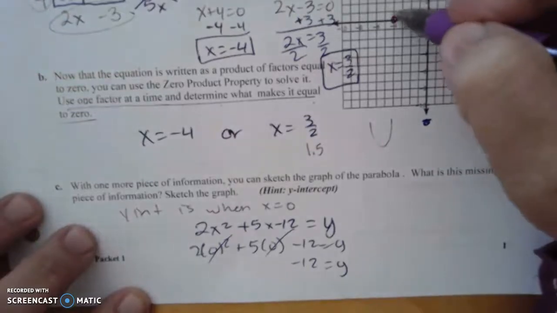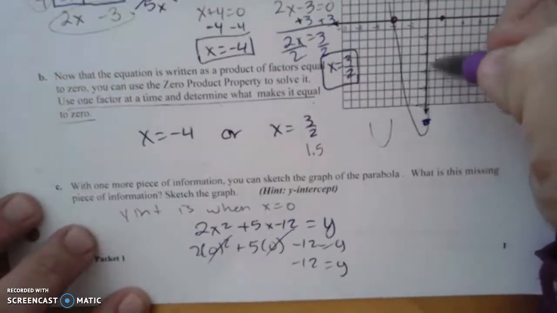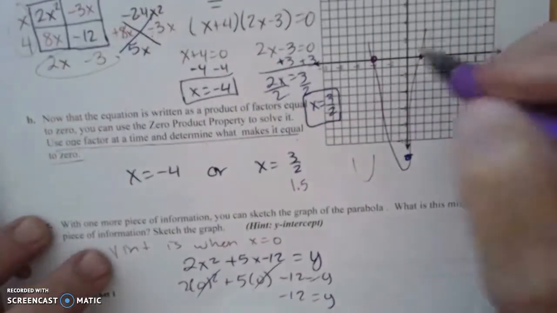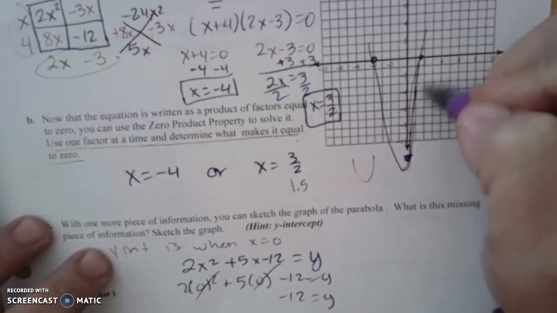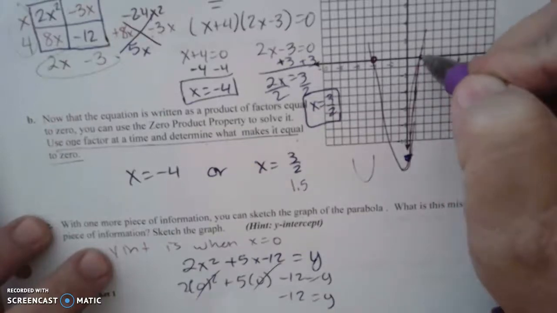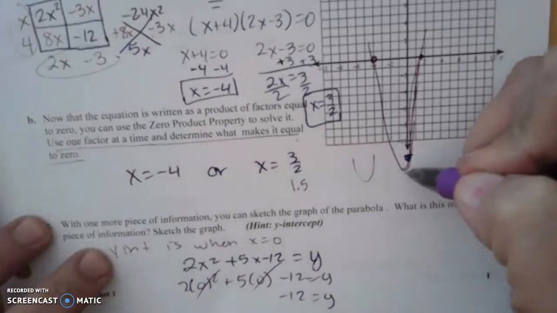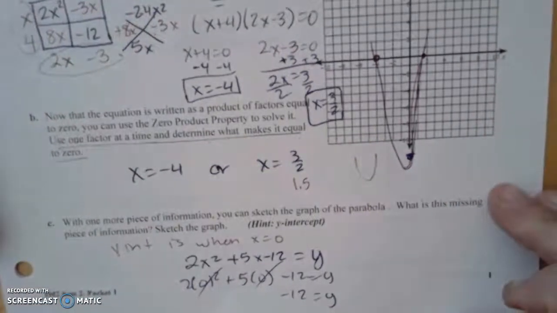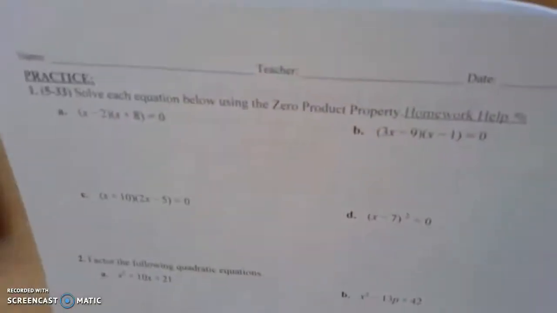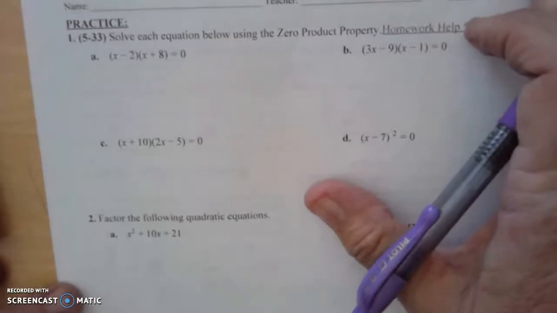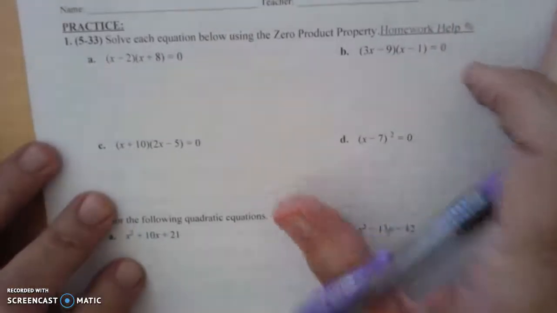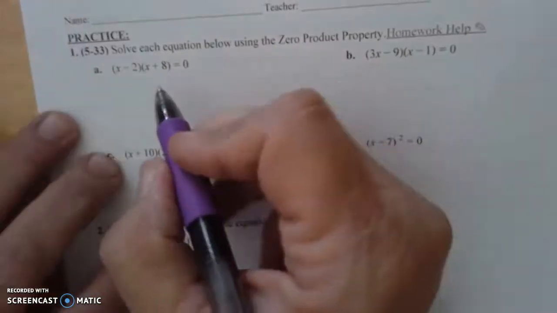So we know this graph is going to look something like this. I didn't draw it very perfectly, but it's going to go through the y-axis at -12. It's going to hit these, and then somewhere over here is our vertex, and we're going to get into that later. Let's look at the next page, page 2. Right now we're just going to focus on finding our zeros. Finding our zeros means finding the x-intercepts of the graph.